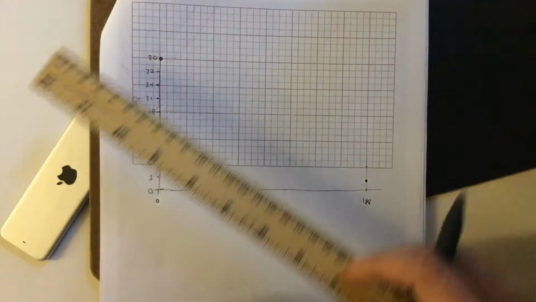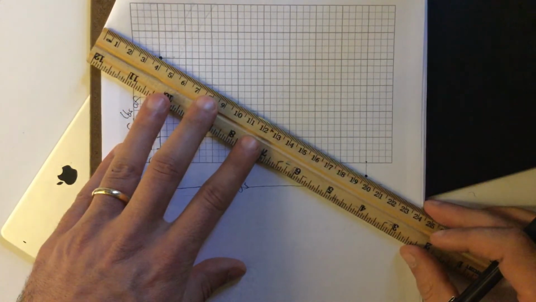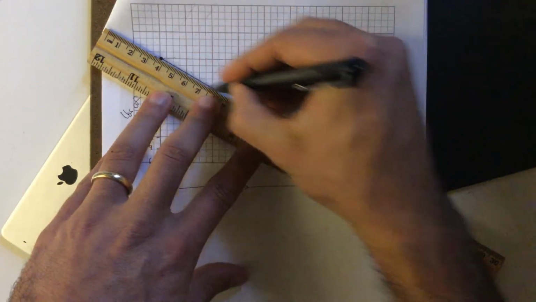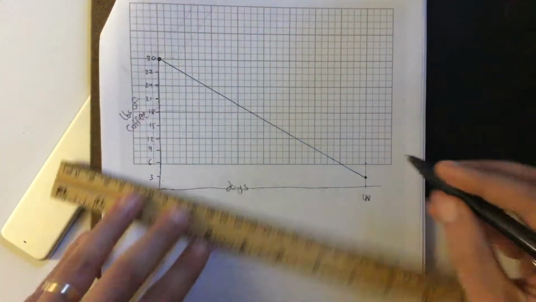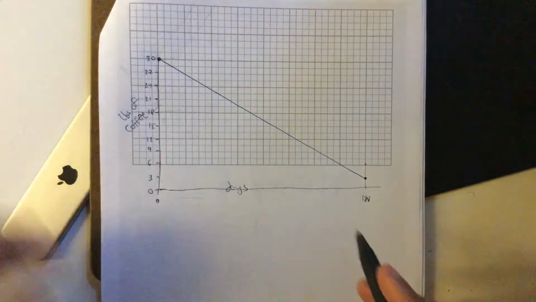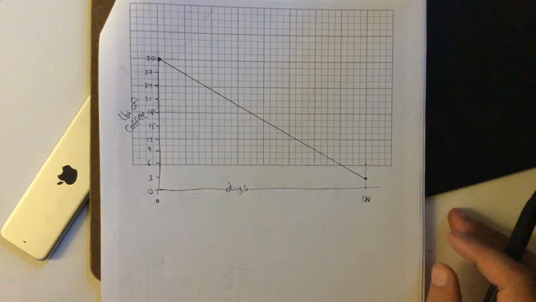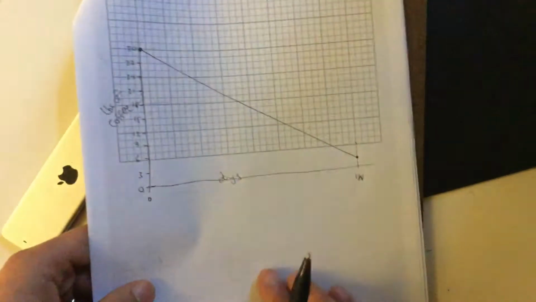Now I can use my straight edge to connect the dots, and the only reason I can connect these dots is because the rate of change is constant, which in math we love because it means we don't have to think about what happens in between. We can just connect it. Okay, so there we go.